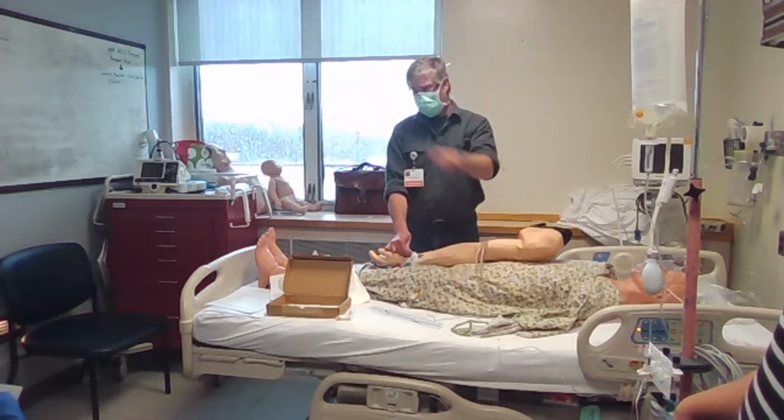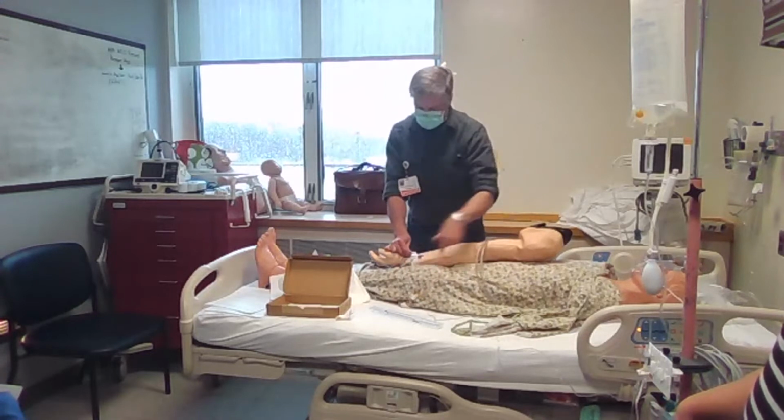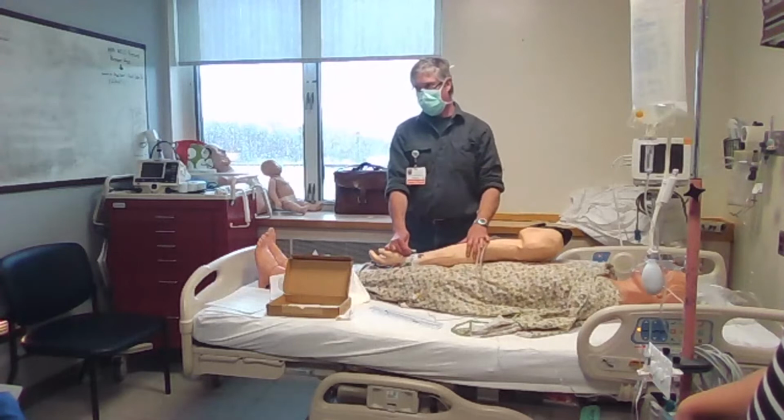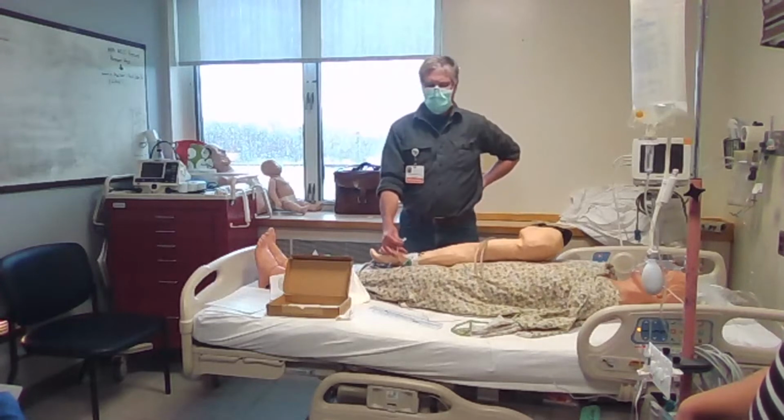And then you immediately flush the line after, because you're going to have blood in here. So you flush the line until it's clear, and then you're good. And those are like the two biggest troubleshooting things to really think about.